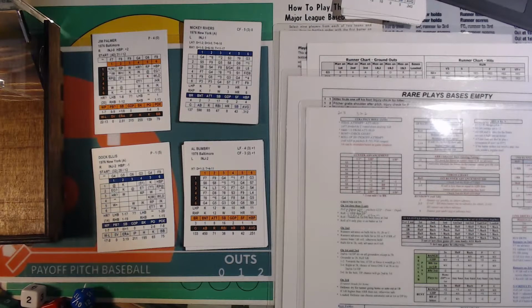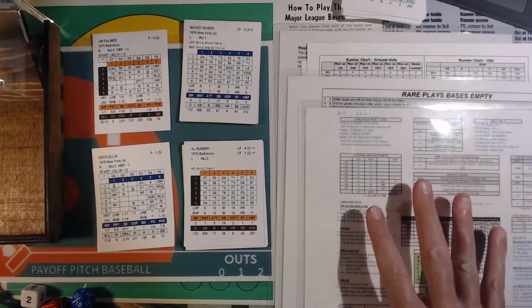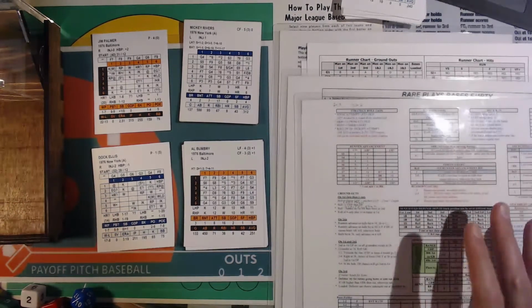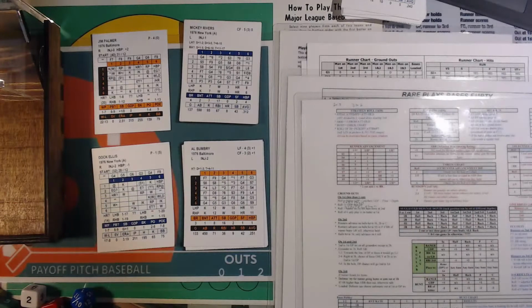The way you play Inside Pitch Baseball is first you read off the pitcher, then you read off the batter, then you go to the ballpark card if necessary. It's pretty much chartless. You'll see that I will maybe look at this chart maybe twice, 3 times a game, depending.